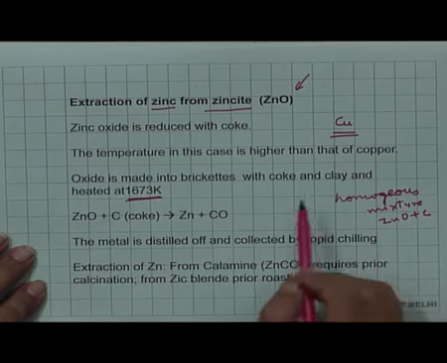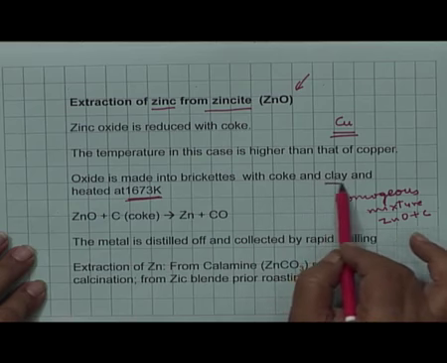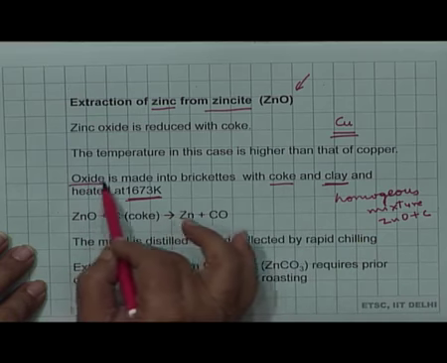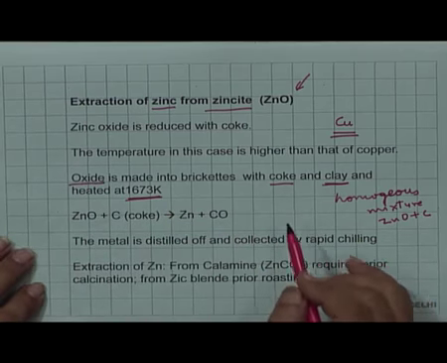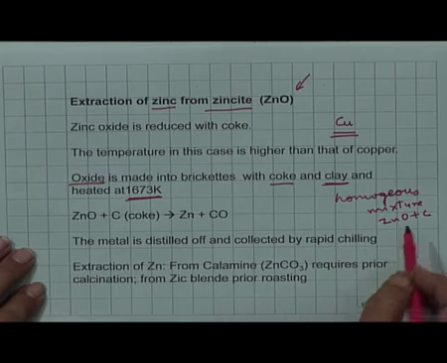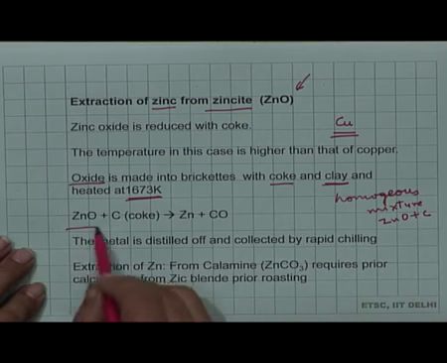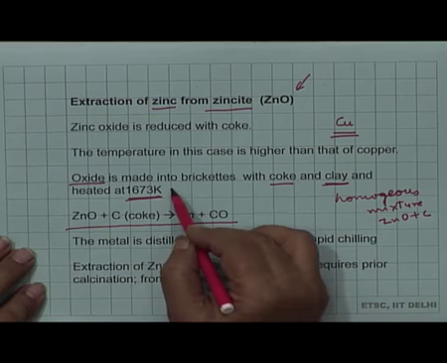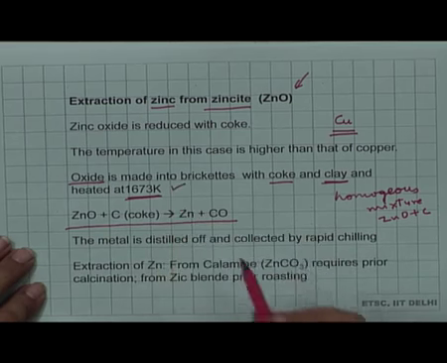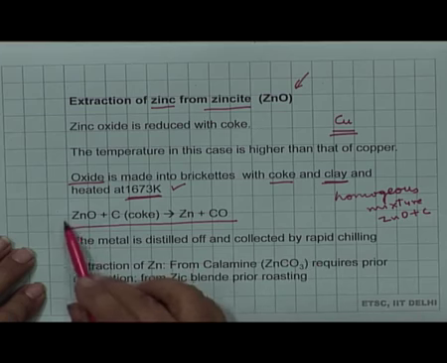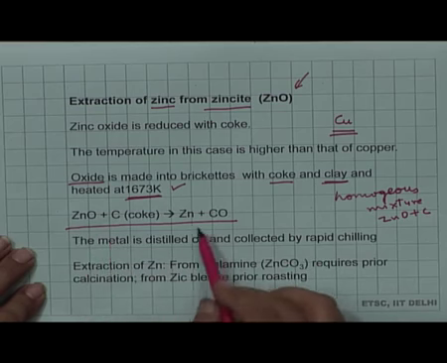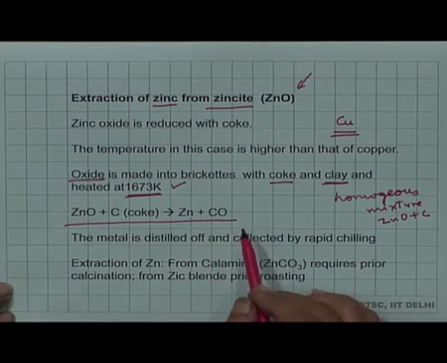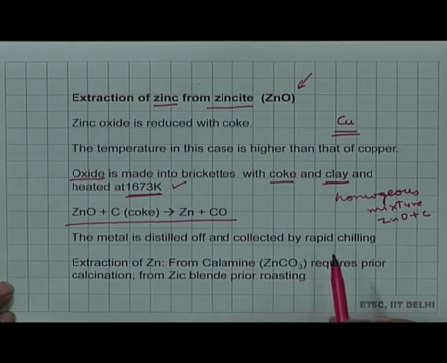For that purpose, some clay is mixed along with coke and this oxide, and bricks are made. These bricks are then heated in a furnace at a temperature of 1673 Kelvin, and the zinc oxide is converted into zinc, and another product, carbon monoxide, is liberated.